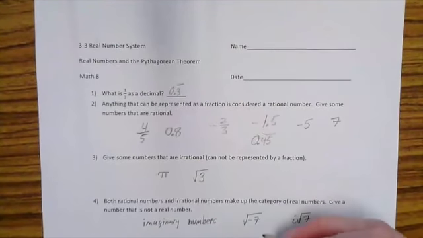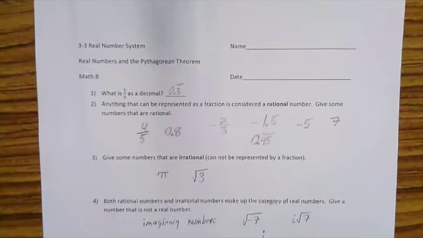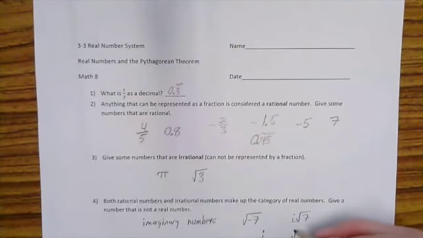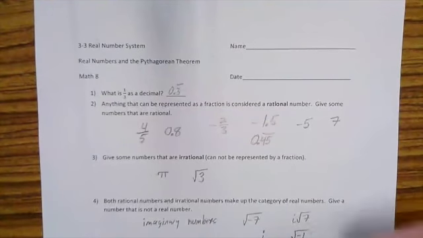And i is actually the imaginary number. i is actually the square root of -1. It's the simplest imaginary number there is. So anytime we have the square root of a negative number, we are going to get an imaginary number. So if you see i or the square root of a negative number, that's when you know you're no longer in the real number system. You are in the imaginary numbers.